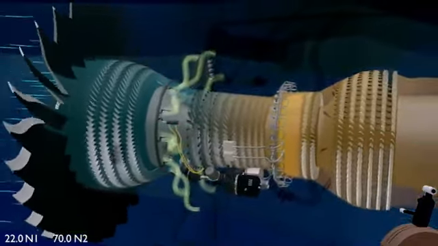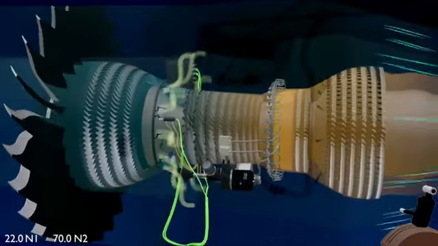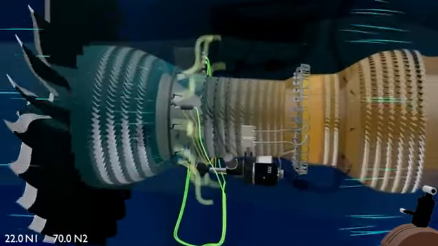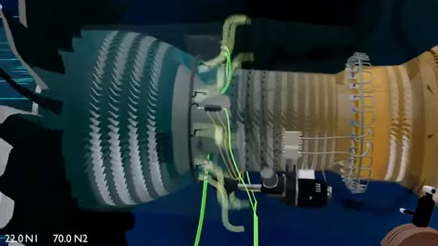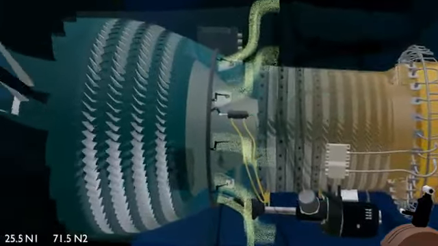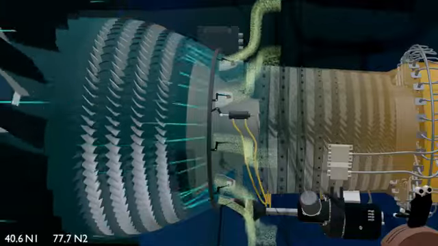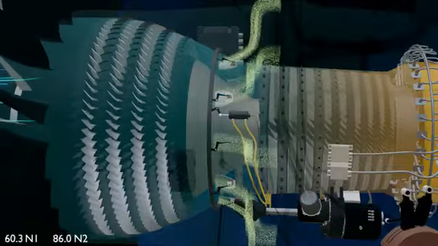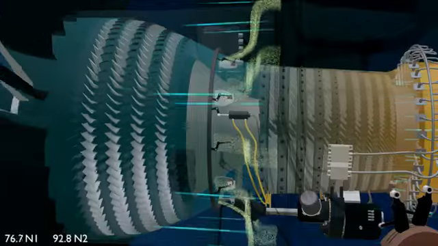LVDTs on the actuators give the actuator position signal to the EEC. The feedback helps the EEC control the bleed valves with precision. As the speed of the engine is increased, the valves are gradually commanded to a more closed position, increasing the airflow into the HPC stages.